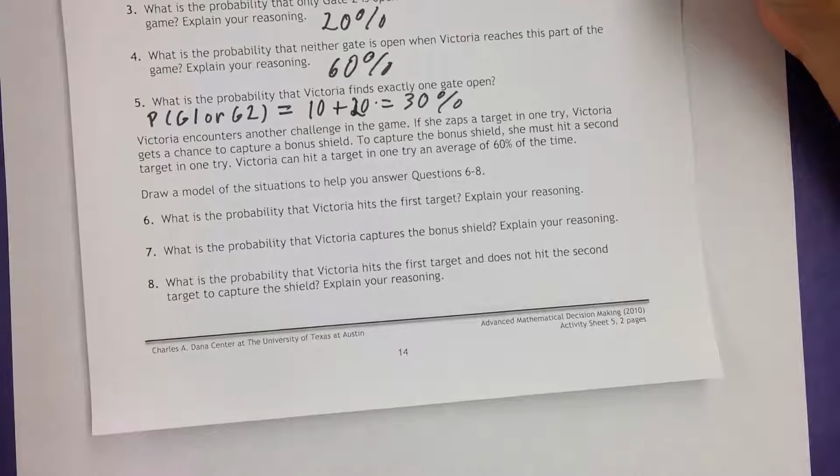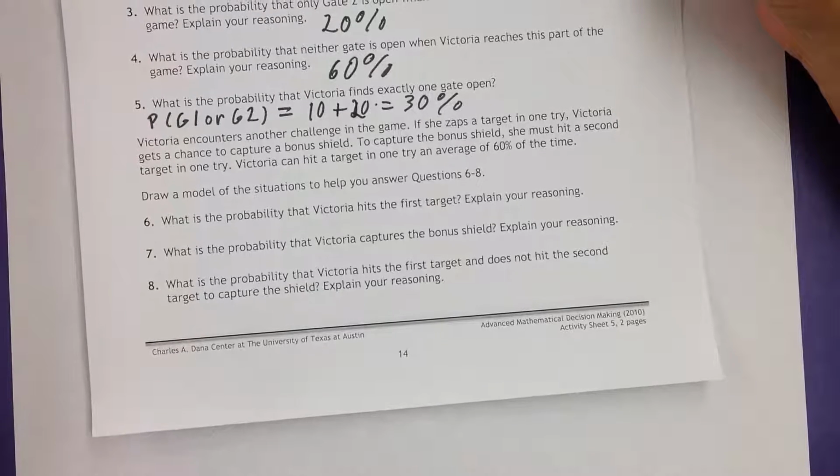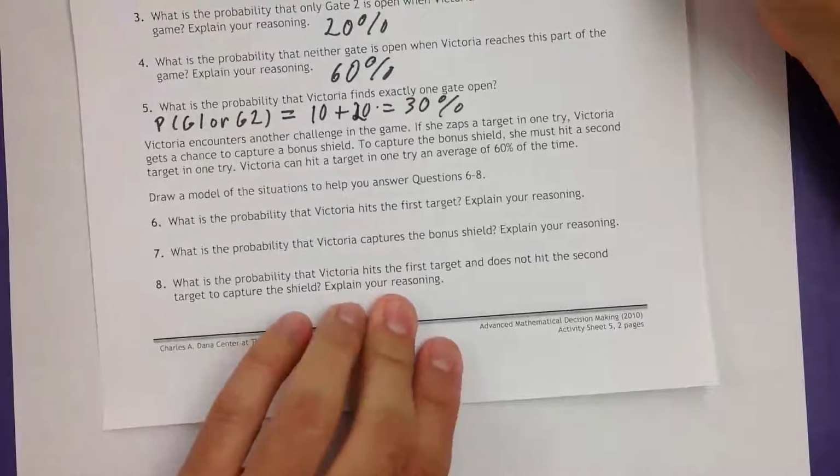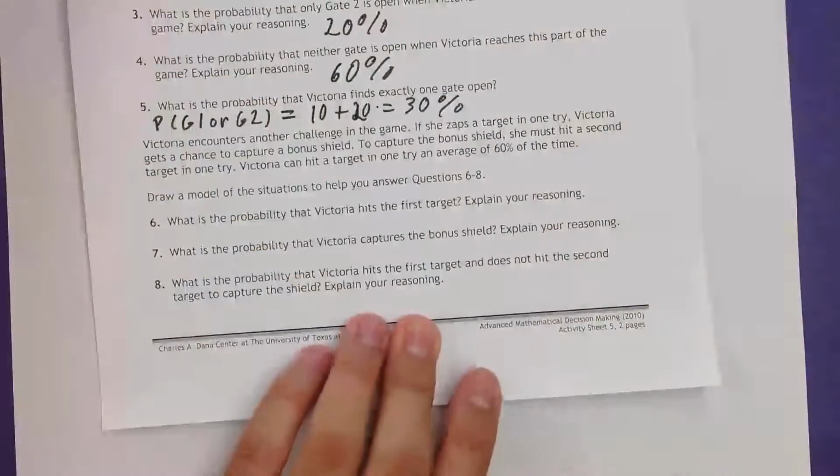To capture the bonus shield, she must hit the second target in one try. She can hit a target in one try an average of 60% of the time.